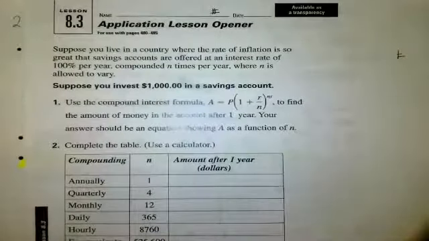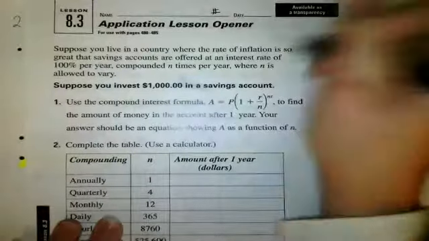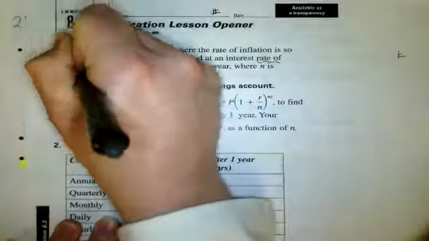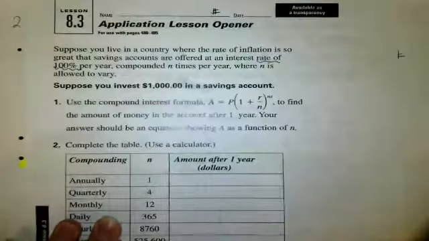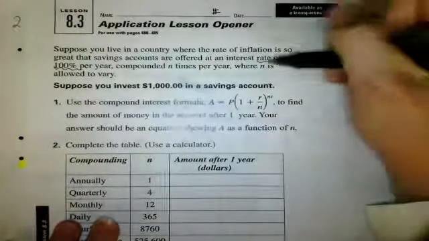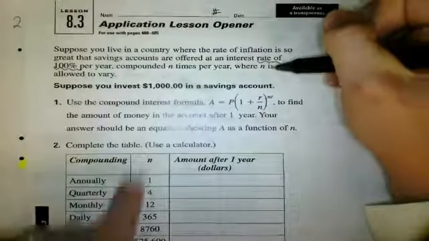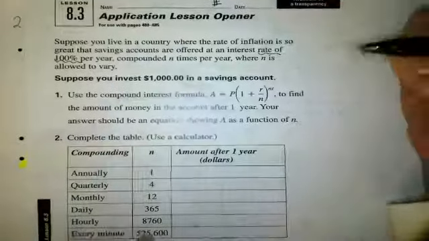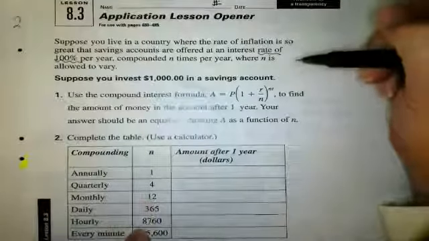So suppose you live in a country where the rate of inflation is so great that savings accounts are offered at an interest rate of 100% per year. So wow, 100% per year is the interest rate, compounded n times per year. And n is allowed to vary. So you can see we have different values for n.